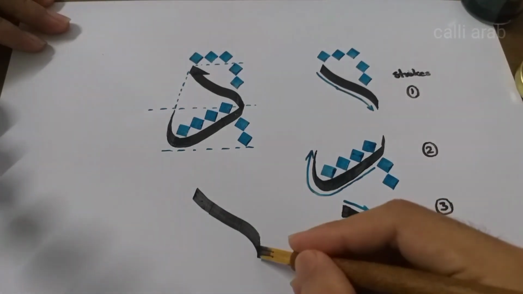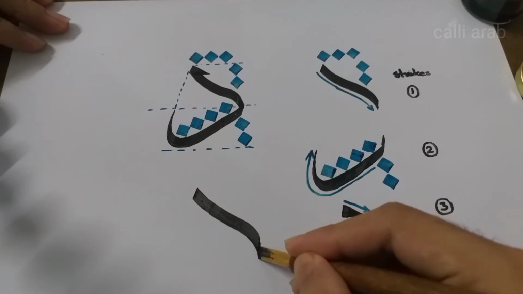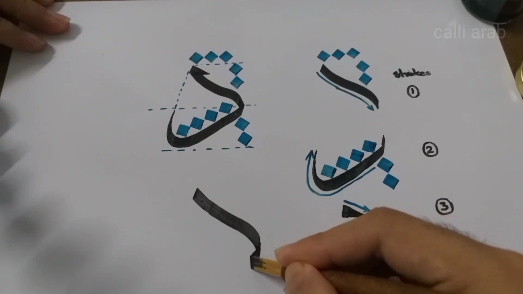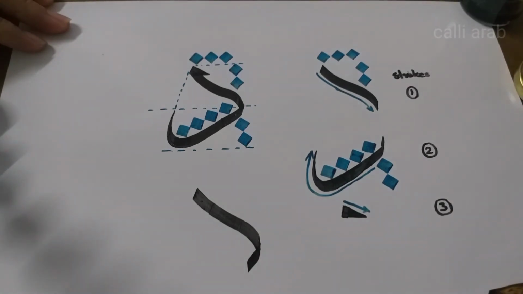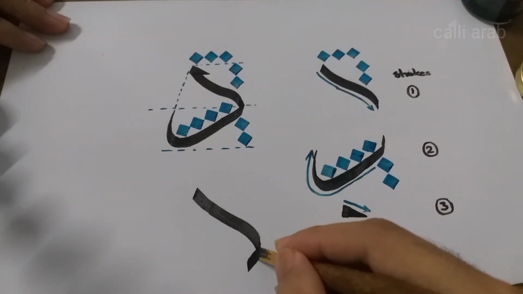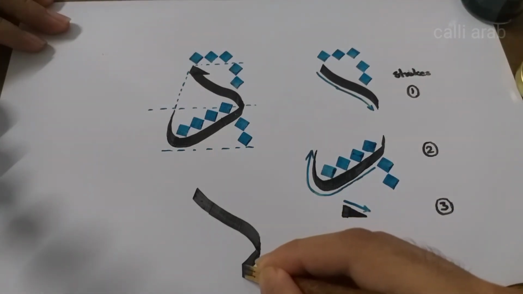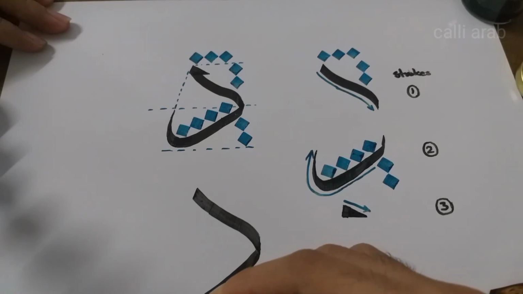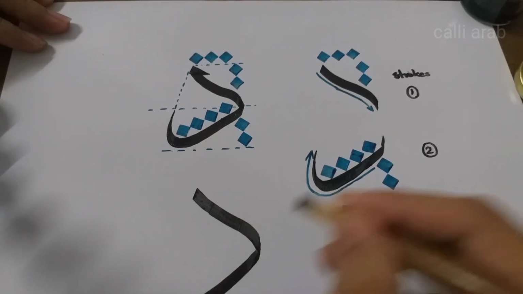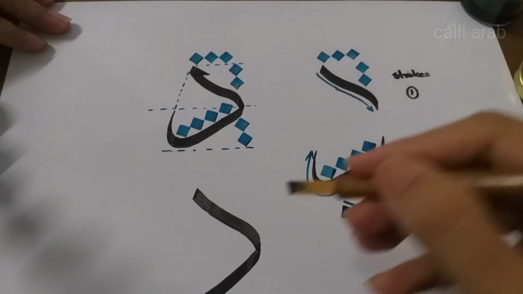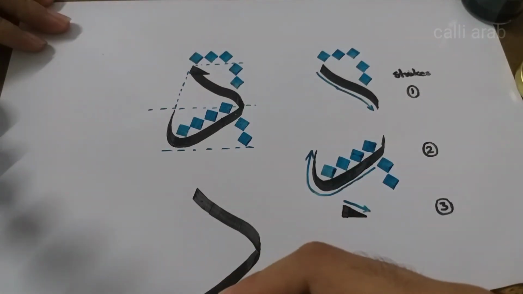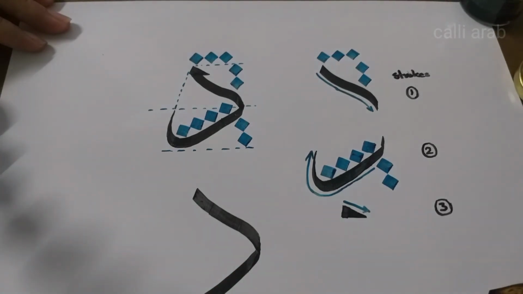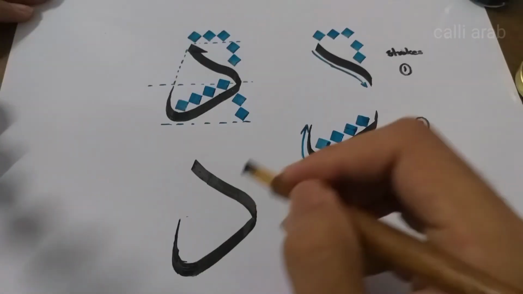Then the second stroke: start by overlapping the first stroke, then going towards the right for 4 nuqtas and in the depth of 2 nuqtas. Then curving upwards.